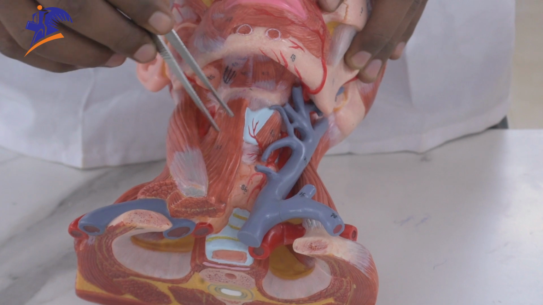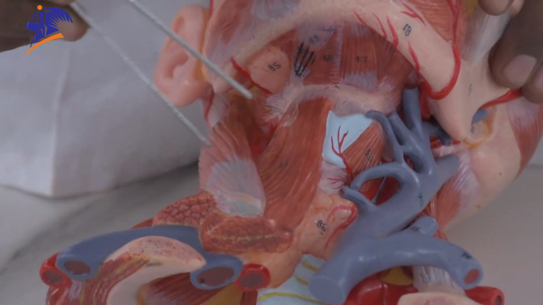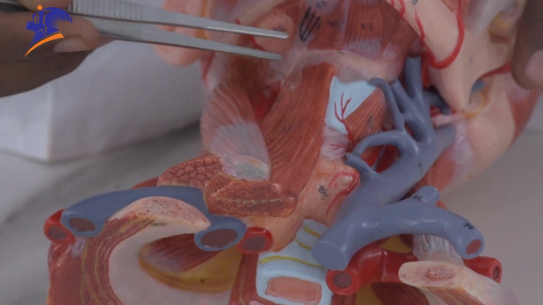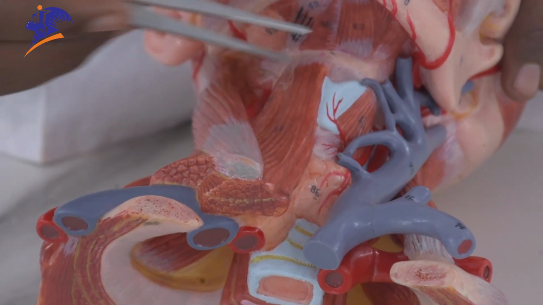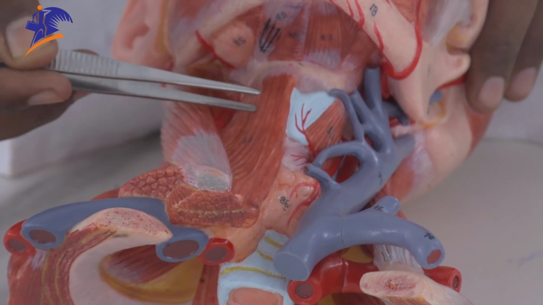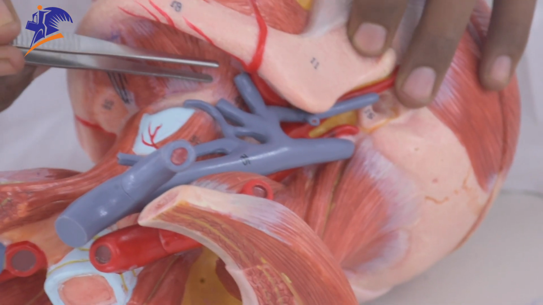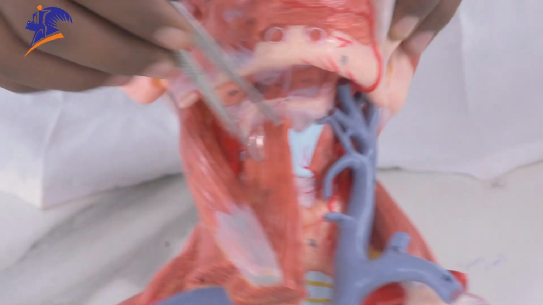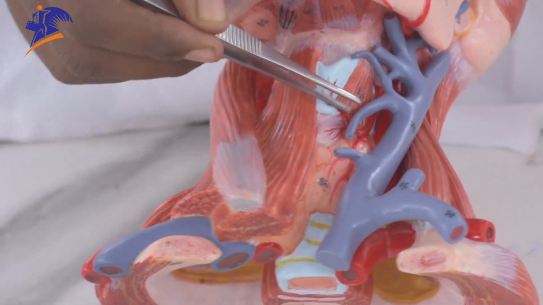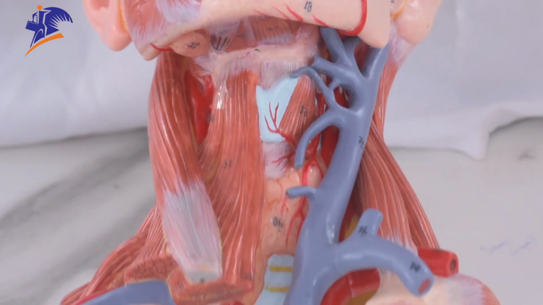This is one of the strap muscles, or infrahyoid muscles. We have one muscle that originates from the sternum and inserts into the hyoid, called sternohyoid. One muscle from the sternum to the thyroid is called sternothyroid, and one muscle from the thyroid cartilage to the hyoid is called thyrohyoid. All the strap muscles are innervated by ansa cervicalis except thyrohyoid, which is innervated by C1 with the hypoglossal nerve.